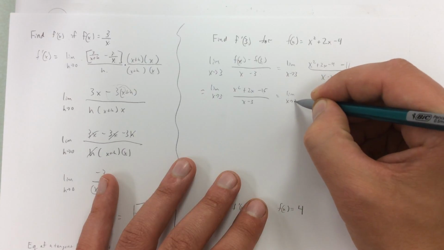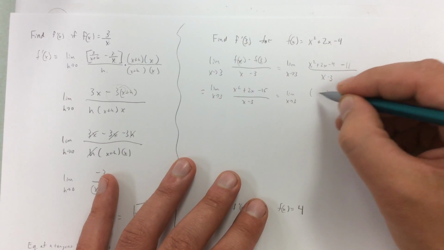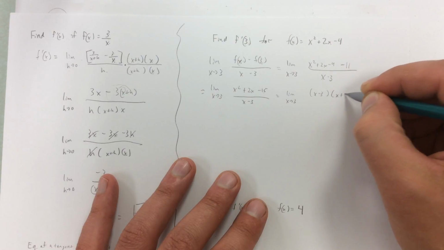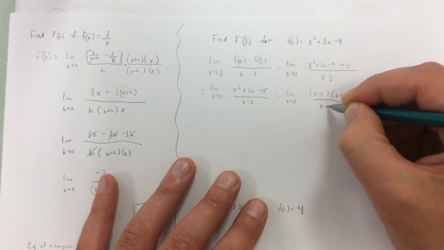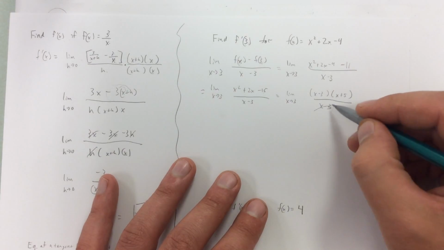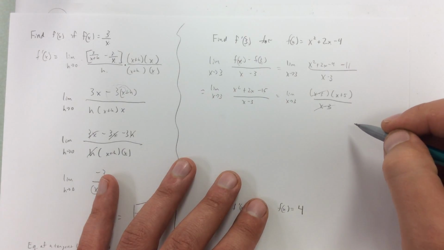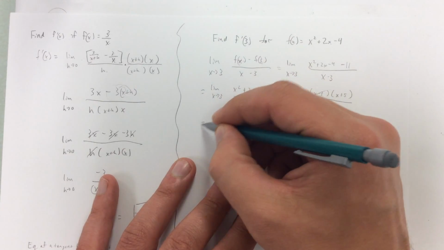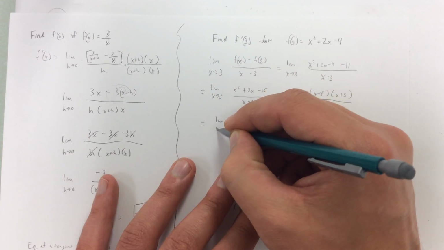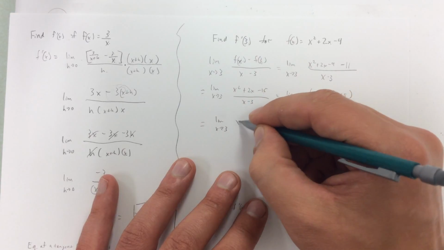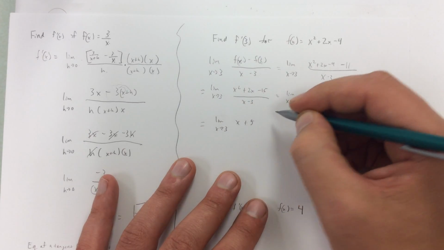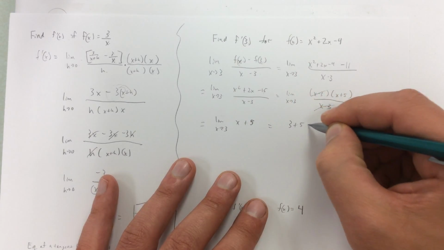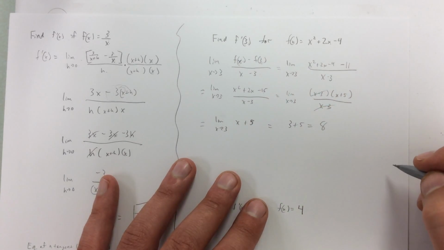Limit as x approaches 3 for x minus 3 times x plus 5 all over x minus 3. Woohoo! It's gone. Wham bam, thank you, Sam. We are down to the limit as x approaches 3 for x plus 5. Now I can plug in that 3. 3 plus 5 will give me 8. The slope will be 8.